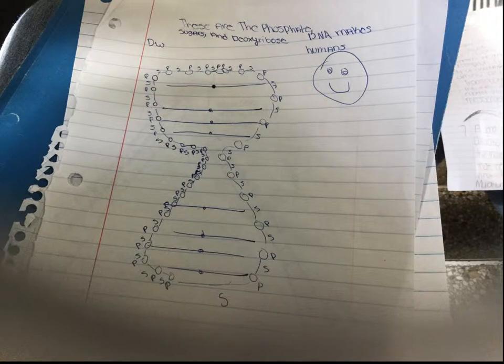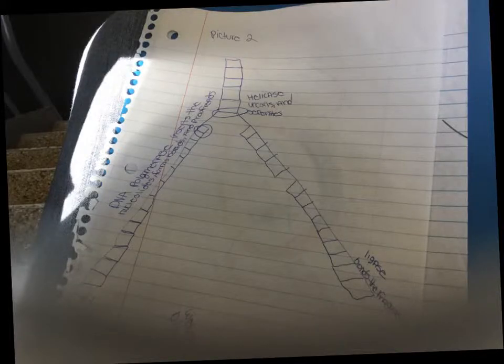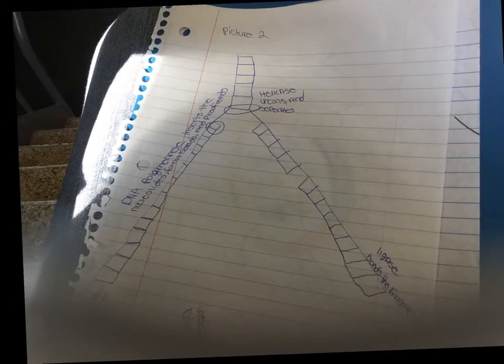Also, these are the helicases and the polymerase of the DNA. The DNA polymerase inserts the nucleotides from the bonds and proofreads. That's what all the boxes are for. The helicase uncoils and separates the DNA from each other, and the ligase bonds the fragments together.